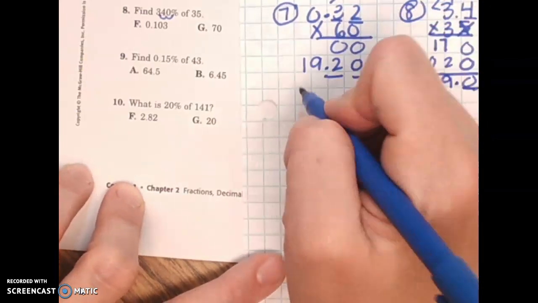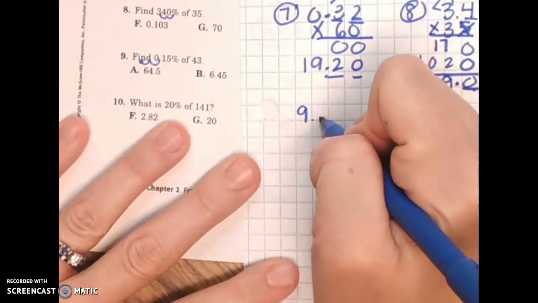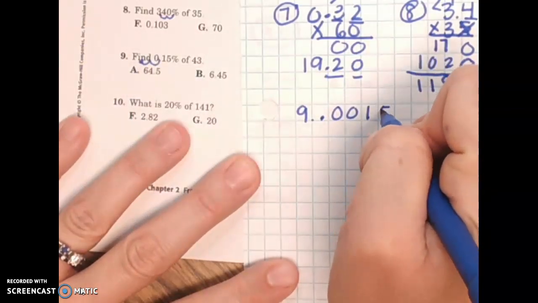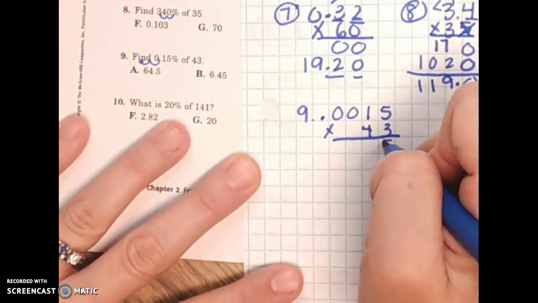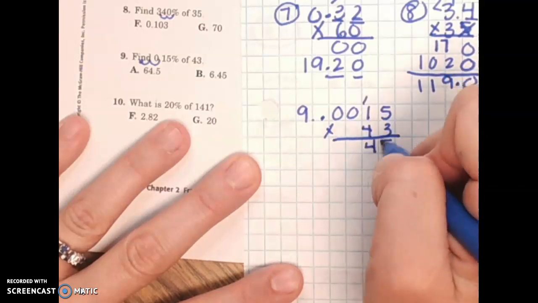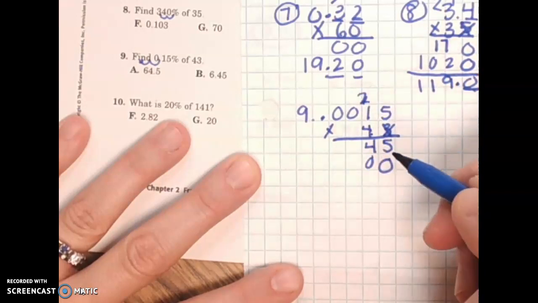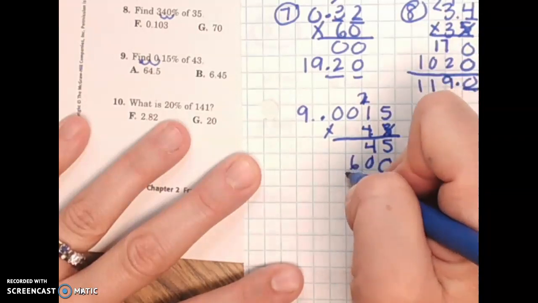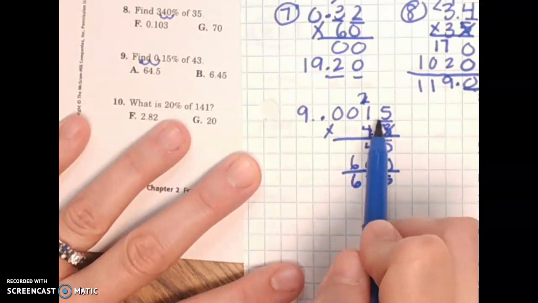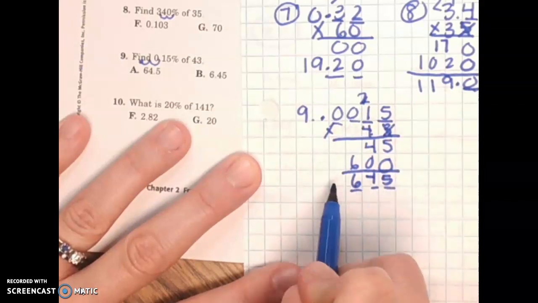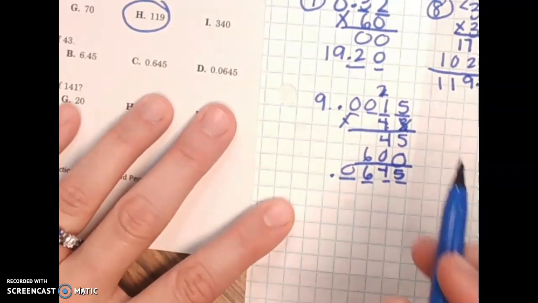Okay, number 9. We're going to move it over 2 times. So I have 0.0015 times 43. 5 times 3 is 15. 3, 4. Got our magic 0. 4 times 5 is 20. 4 times 1 is 4. Then 5, 6. When I add this together, I get 645, but I have 1, 2, 3, 4 places, so I have to add a 0 and a decimal. So our answer is letter D.